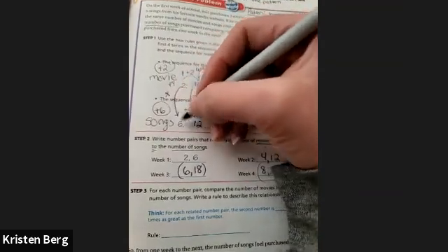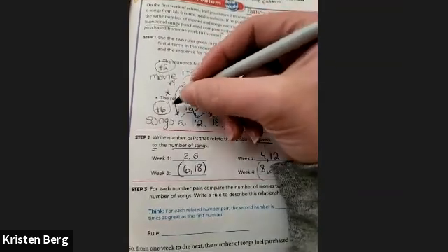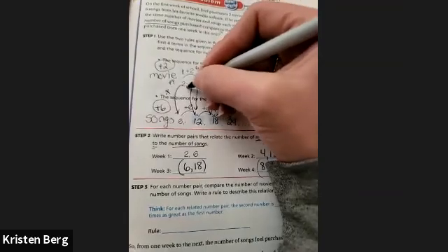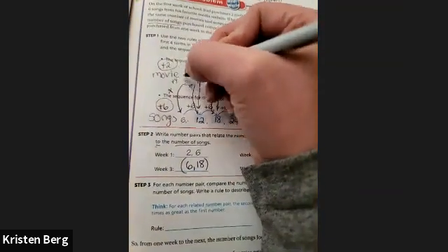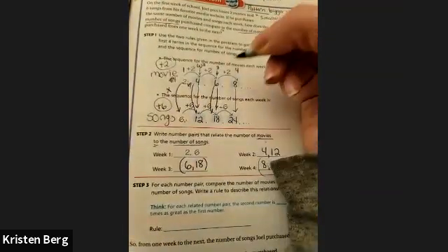If I was adding 4 to get to that, because 4 plus 2 would give me 6, then that means if I add 4 here, 4 plus 4 should give me 12, which it doesn't. So it can't be adding. That is not the case.